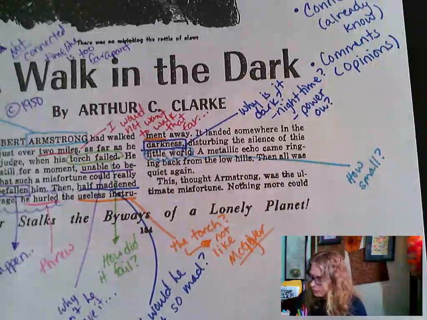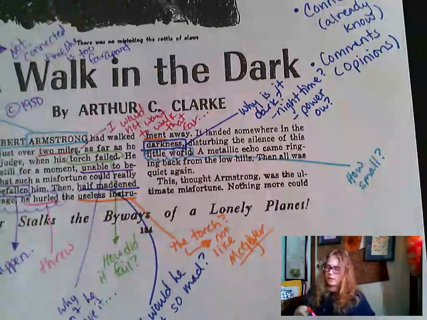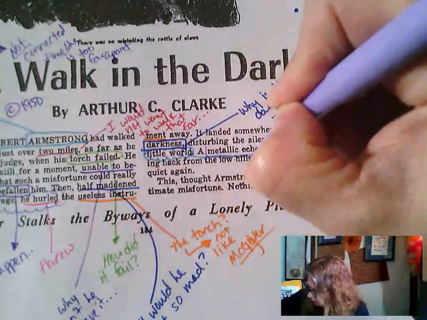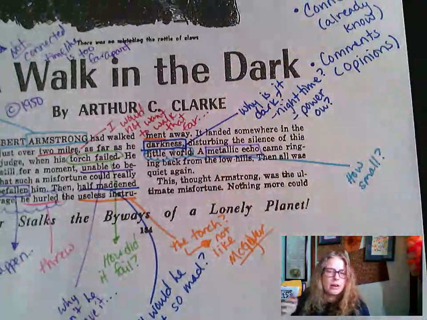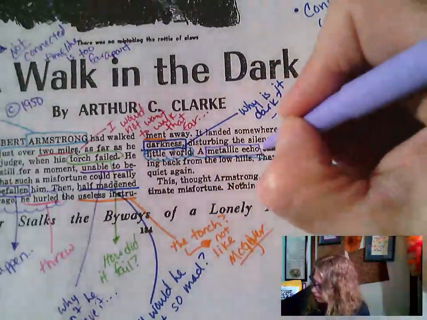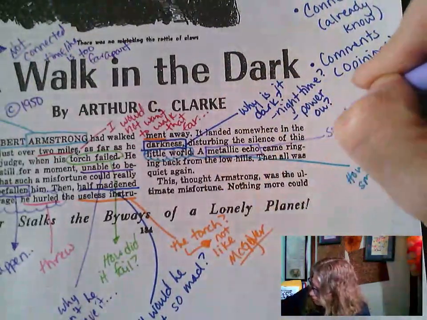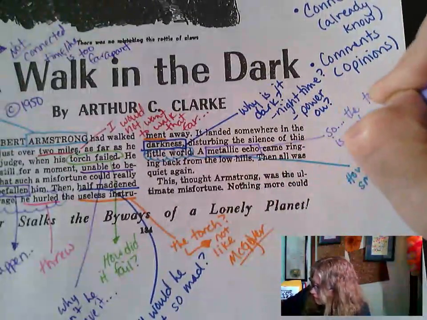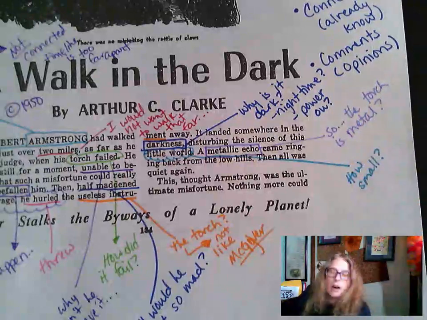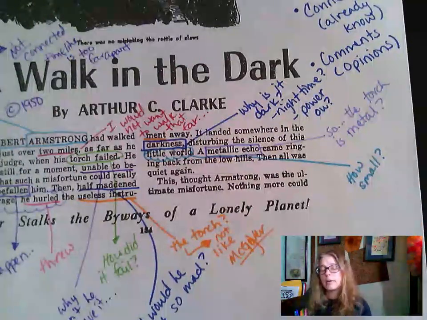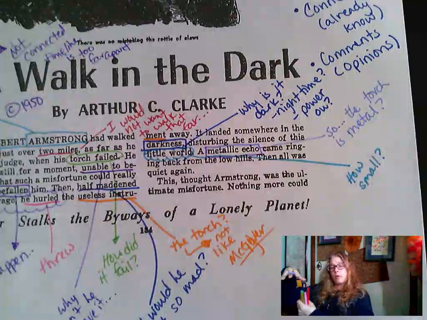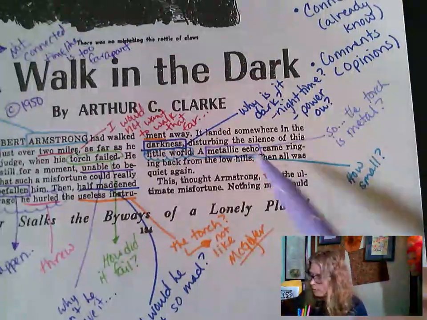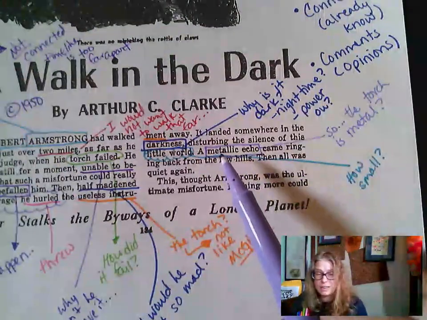A metallic echo came ringing back from the low hills. So that gives me a couple of thoughts. Like, one, if there's a metallic echo, then that means the torch must be made out of metal. Otherwise, there wouldn't be a metallic echo. So I'm going to write, so the torch is metal. Now this definitely changes the mental image that I have of it, because originally I was thinking of kind of like a wood torch that would have like a flaming cloth on the top of it. That doesn't seem to be what we're talking about here, because he says when he throws it, it's metallic.